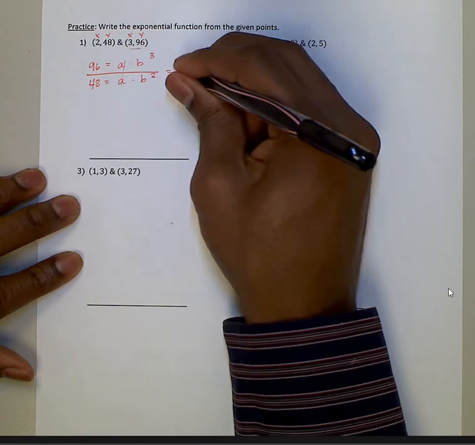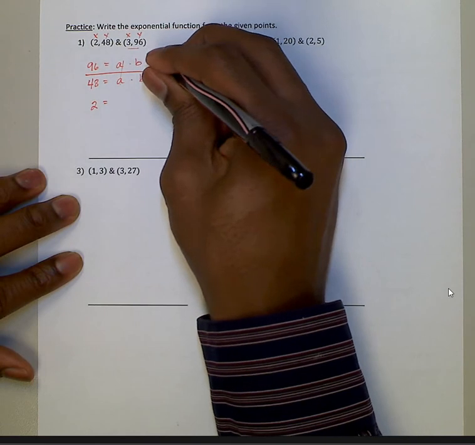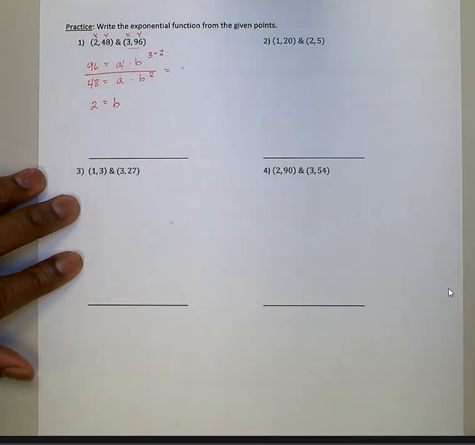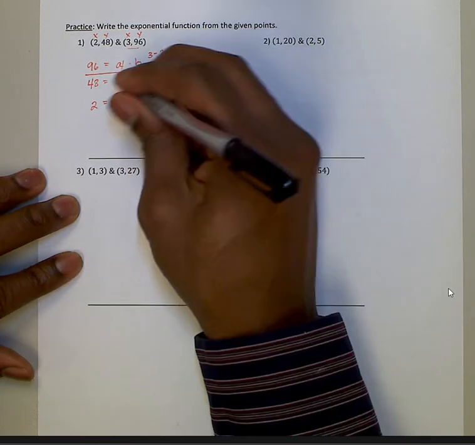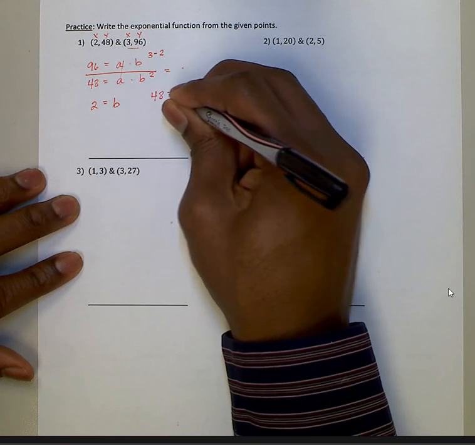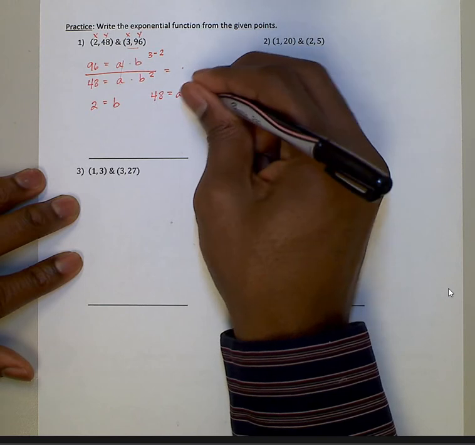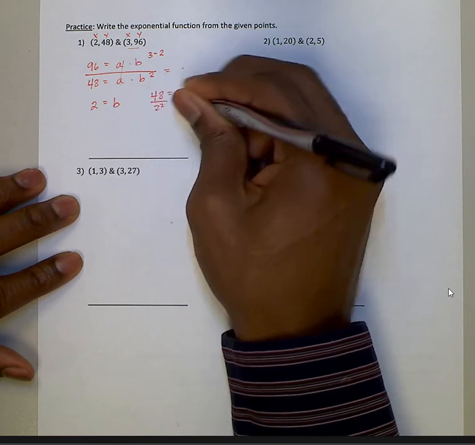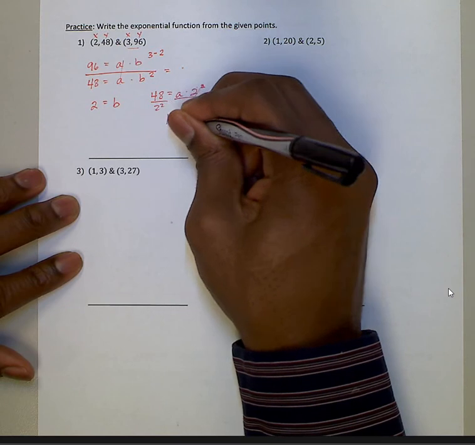96 divided by 48 is 2. b cubed divided by b squared. Find that b is 2. So now I have b is 2. I can plug that into one of these equations. I'm going to choose to plug it into this bottom one because it's a smaller number. 48 equals a times 2 squared. 2 squared is 4. I'm going to divide both of these by 2 squared, so I can cancel this out pretty easy. 48 divided by 4 is 12.